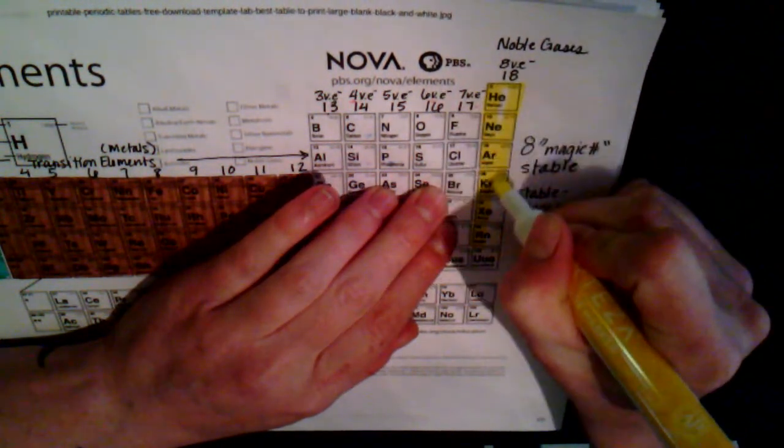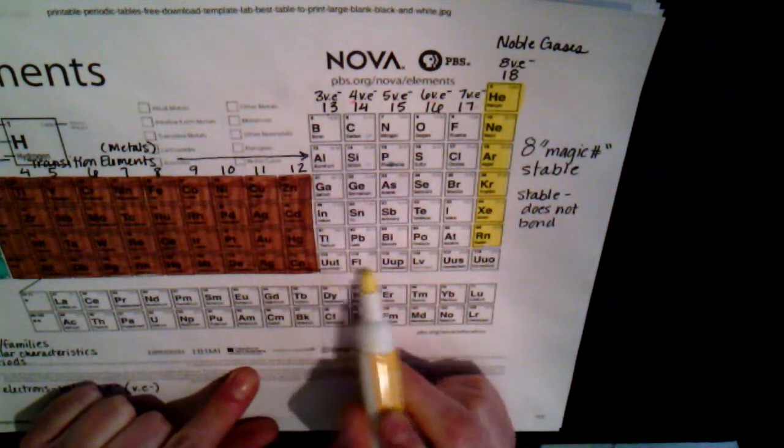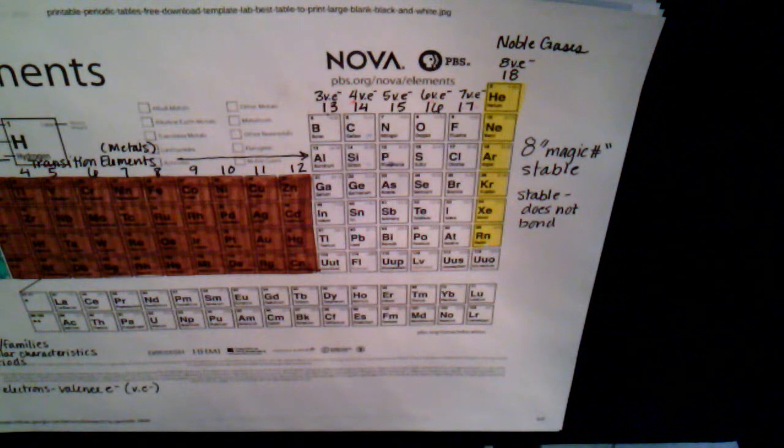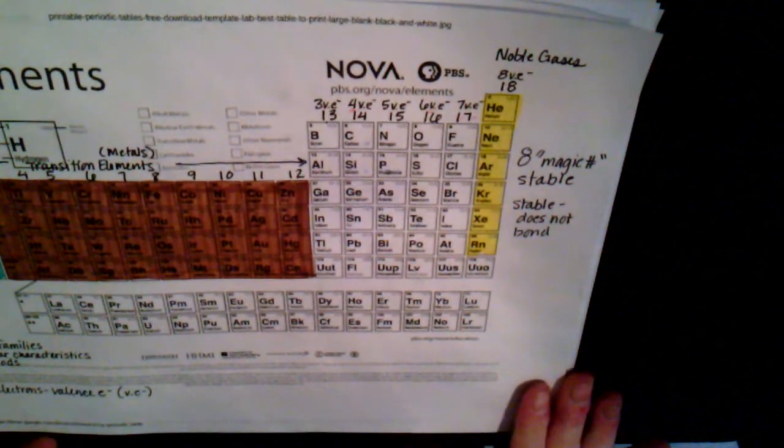You're going to notice that I leave out a lot of these down here at the end. These are man-made. So I don't usually color those in with the ones I'm talking about, but I guess technically they would fit in with that column. So those are noble gases.